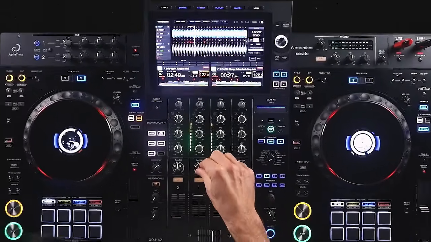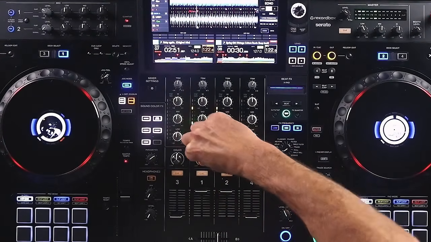Now, using filters is also a lifesaver when you're freestyling or jamming on the fly, especially with tracks you don't know inside and out. So let's say you're jamming and things start to clash, so you've got vocals on vocals, or it's just starting to get messy. You can do a quick filter sweep and clean it up instantly, and that's going to give you space to adjust without killing the energy or the vibe.